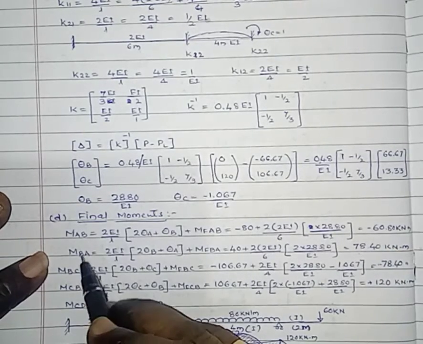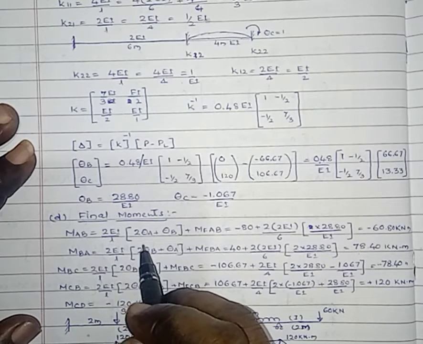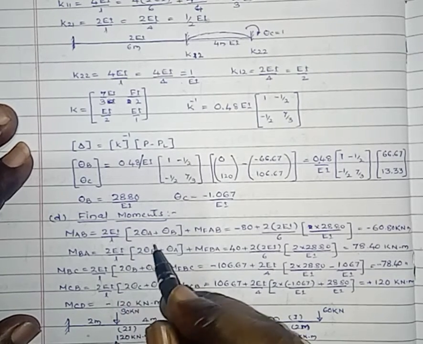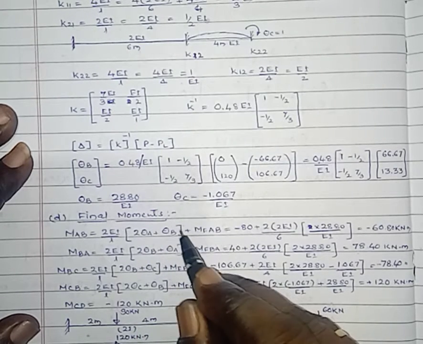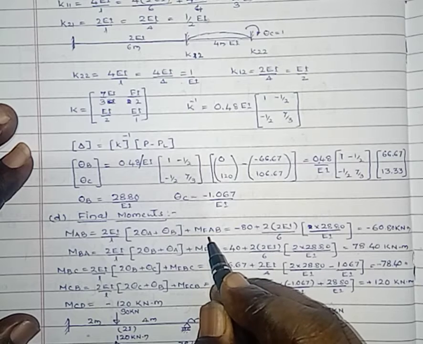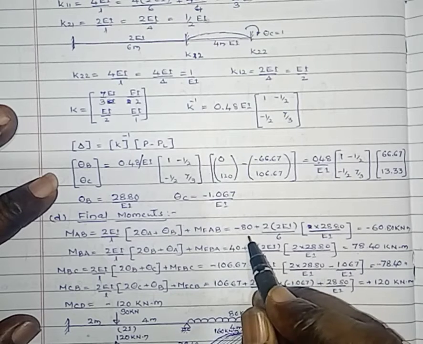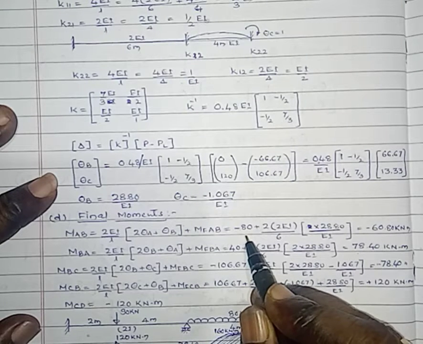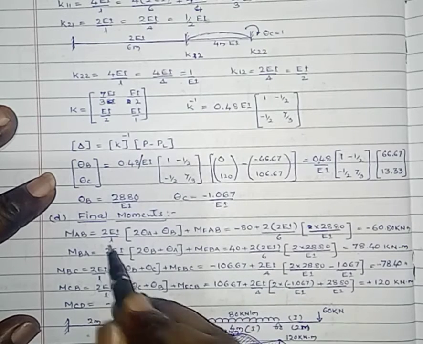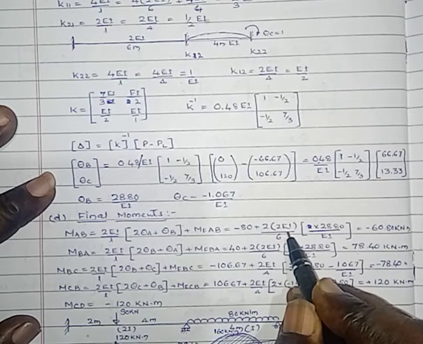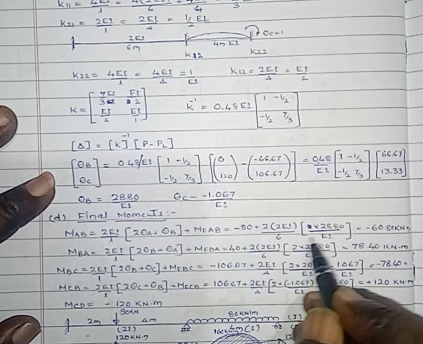Here MAB equals 2EI by L into inside the bracket 2 times the near end slope plus 1 times the far end slope, close the bracket, plus MFAB. Here in span AB, the fixed end moment at left end, MFAB is minus 80, plus 2 into flexural rigidity 2EI, hence 2 into 2EI divided by L is 6.